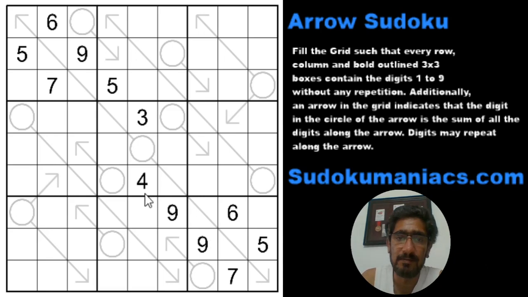is the sum of the digits along the arrow. So for example, if I were to take this cell, if hypothetically this was a 9, then this 9 has to be the sum of all the digits along the arrow. Now here I see that from this circle there are two arrows.